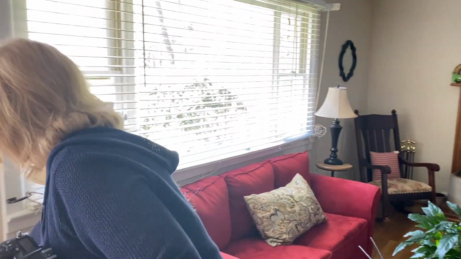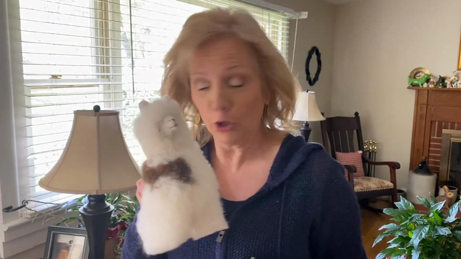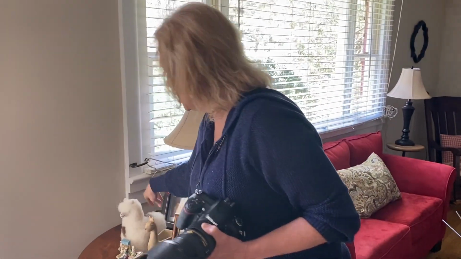If you don't have bunnies and you're not celebrating Easter, a llama could do, or whatever else you might happen to have around the house that's small little things. So that's how to photograph It's the Little Things. I hope you have fun with that assignment.